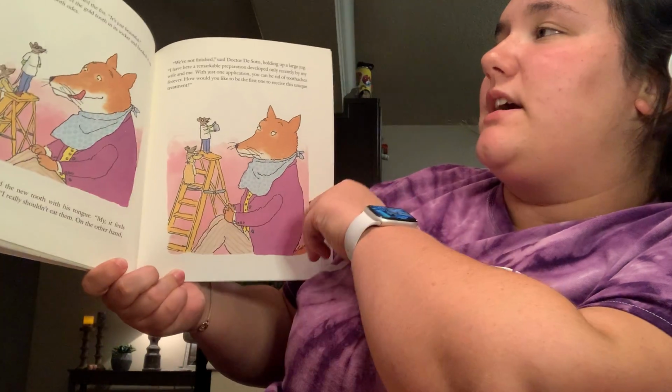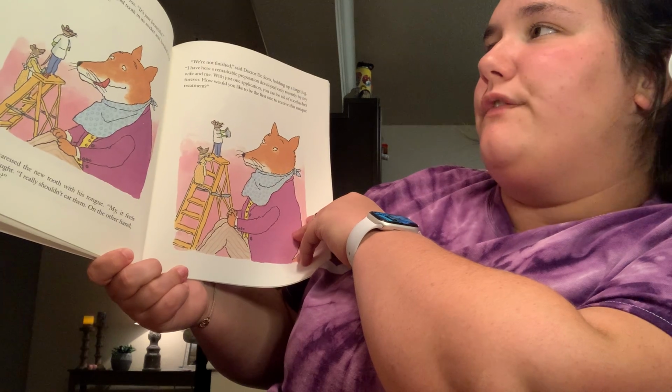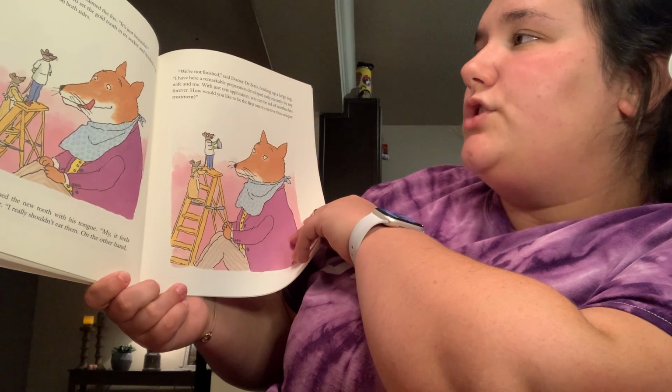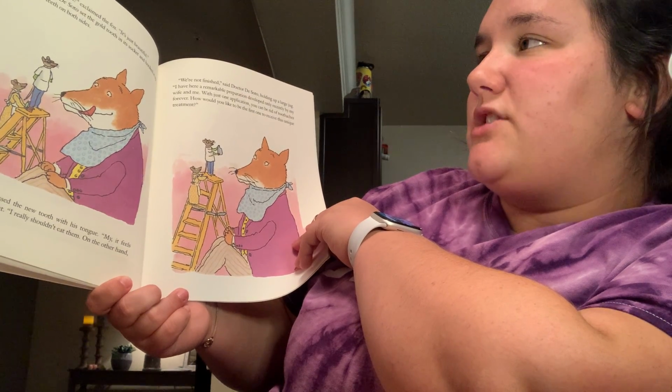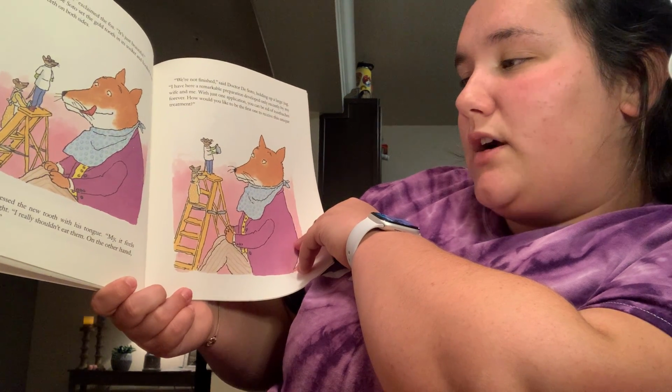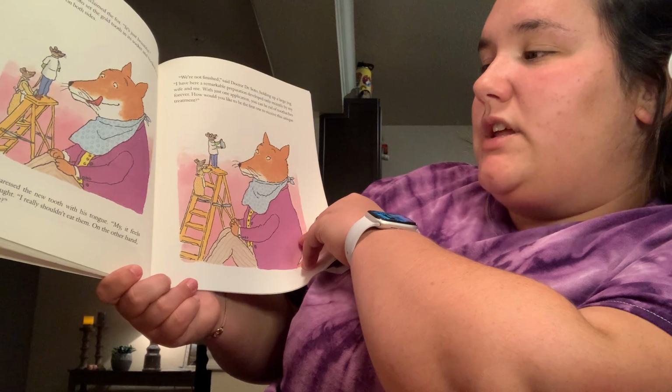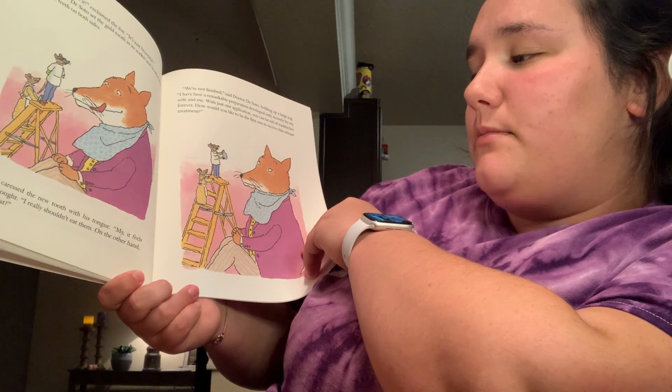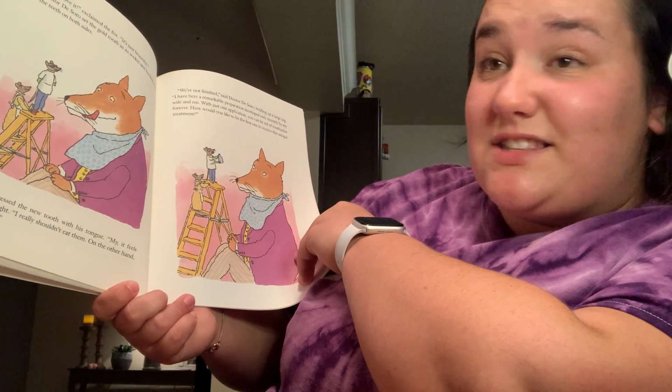"Oh, I love it," exclaimed the fox. "It's just beautiful." Dr. De Soto set the gold tooth in its socket and hooked it up on the teeth on both sides. The fox caressed the new tooth with his tongue. "My, it feels good," he thought. "I really shouldn't eat them. On the other hand, how can I resist?"